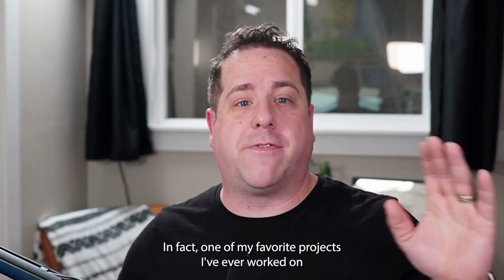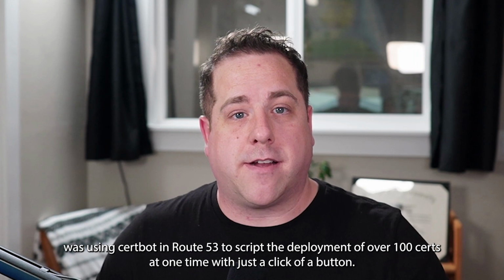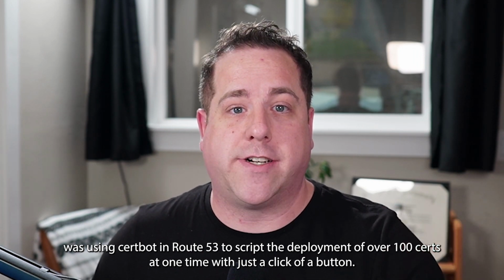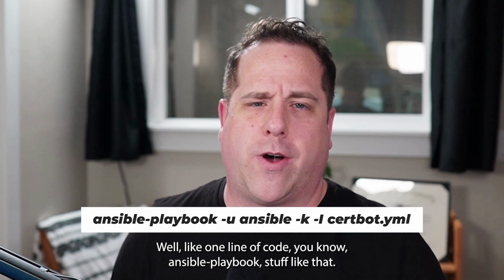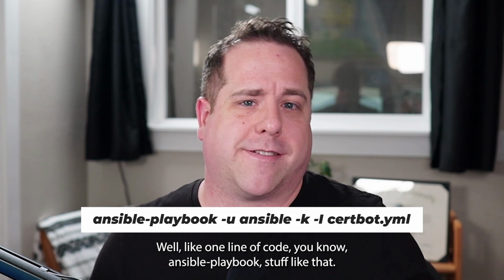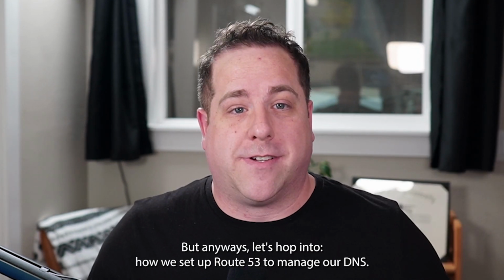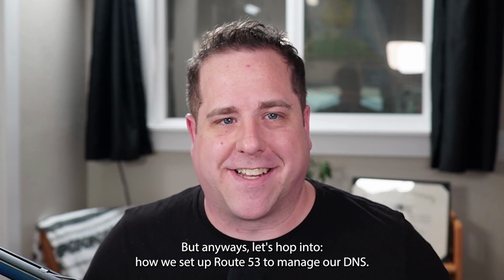In fact, one of my favorite projects I've ever worked on was using Certbot and Route 53 to script a deployment of over 100 certs at one time with just a click of a button. Well, like one line of code, Ansible playbook, stuff like that. But anyways, let's hop into how we set up Route 53 to manage our DNS.